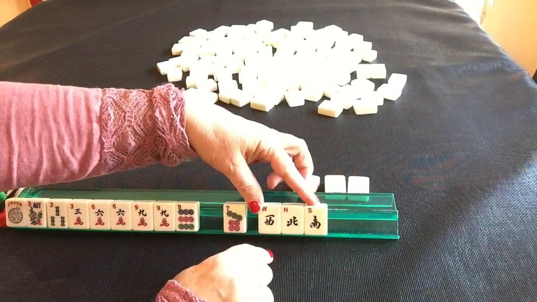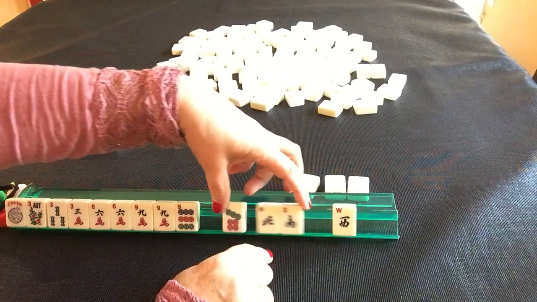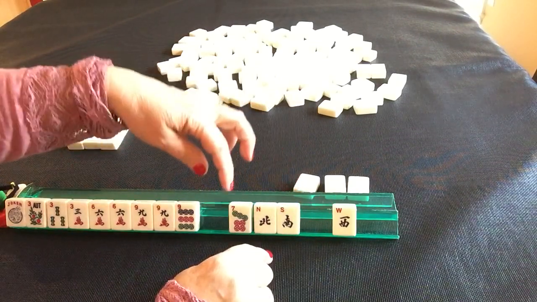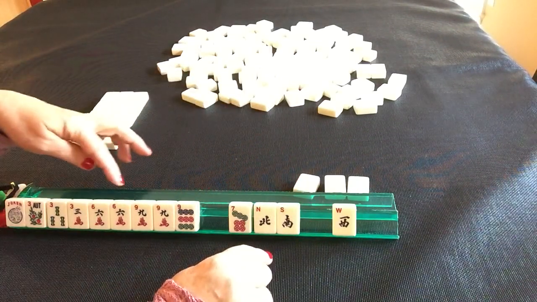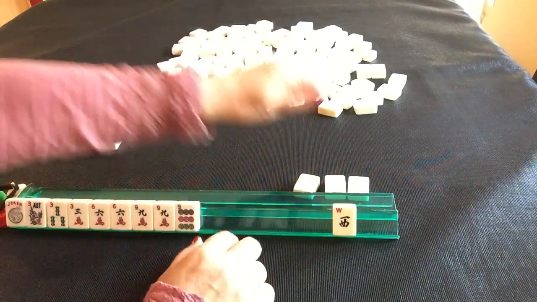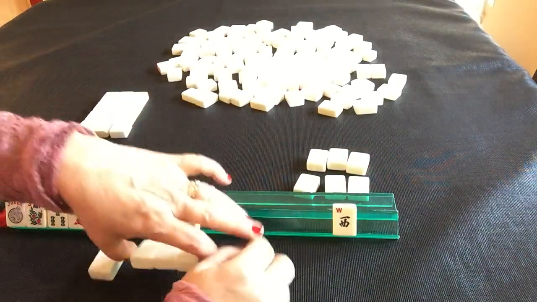Like, this would be a bad pass. This is a better pass, and it's the best pass considering what we have here. So that is going across. This is our incoming cross pass.